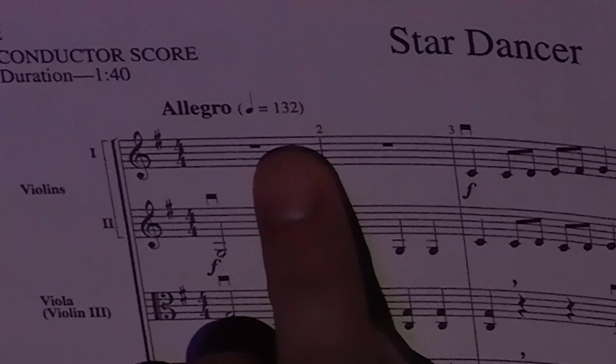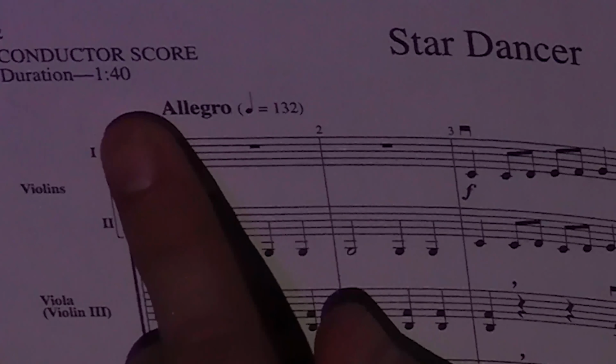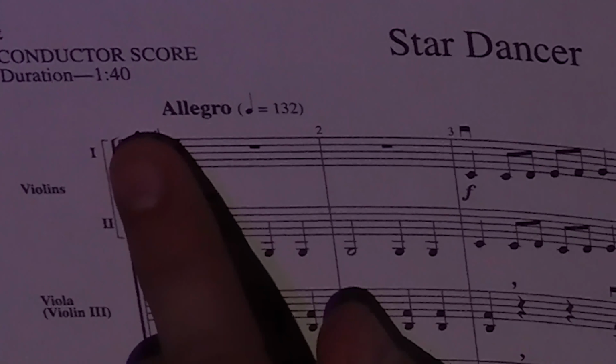That's basically beginning level material, so spring semester beginners should be able to handle this according to Strictly Strings. At 132 beats per minute, Star Dancer is about 1 minute and 40 seconds. If you take it slower, it's going to be longer, maybe 2 minutes, maybe 2.5 minutes if it's really slow.